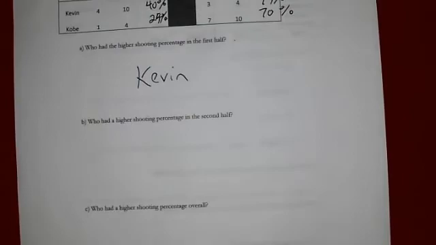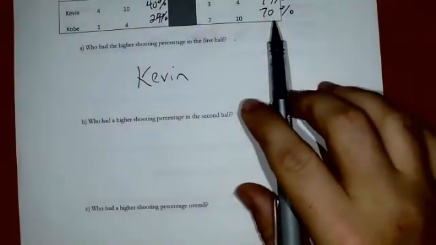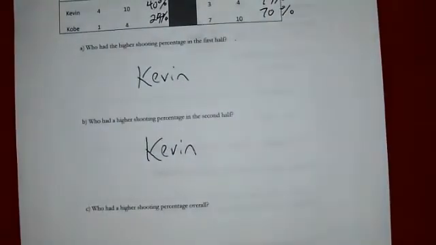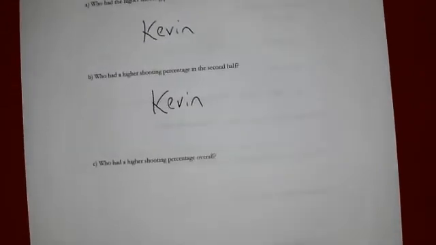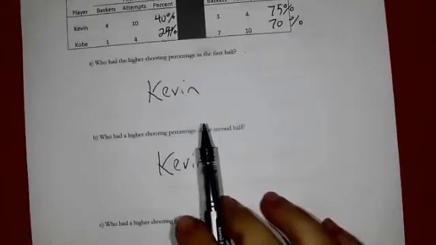Who had a higher shooting percentage in the second half? Well, it's 75 versus 70. Kevin still wins. So Kevin had a higher shooting percentage in the first half, a higher shooting percentage in the second half. So who had the better shooting percentage overall? Well, Kevin won in the first half and he won in the second half, so that means he won overall, right? Well, let's find out.